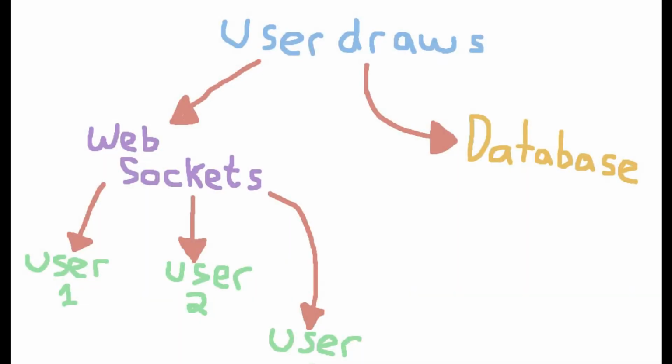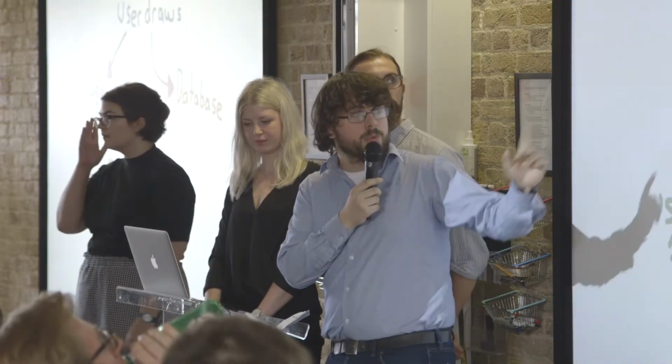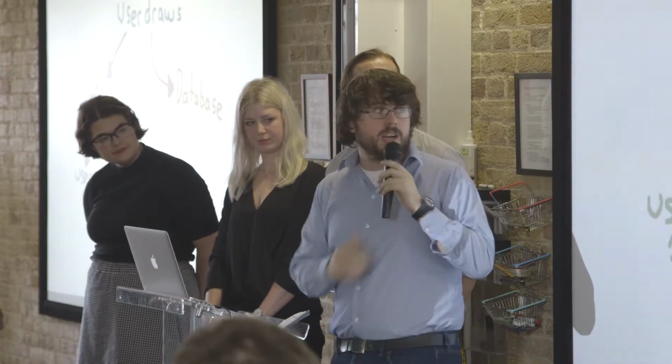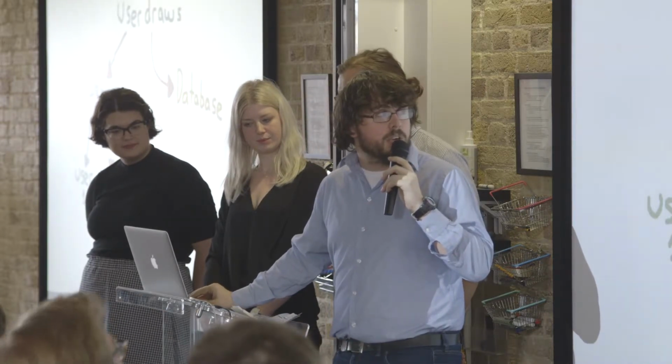So this is a sort of an information flow chart of how it works. The user draws, sends a signal to the WebSockets, which displays it on everyone else's screen, whoever's viewing the page. And while that's happening, it also goes to the database. So you've got a log of everything that's happened on the page. And once we had that, which took a few days, that was our MVP.